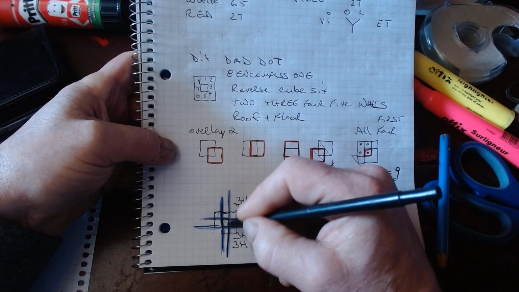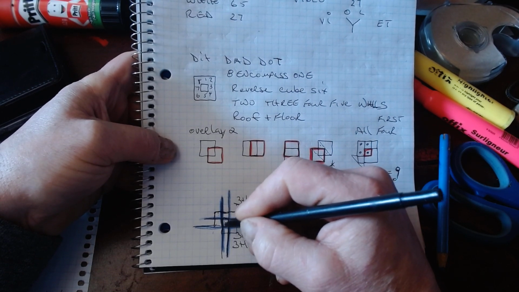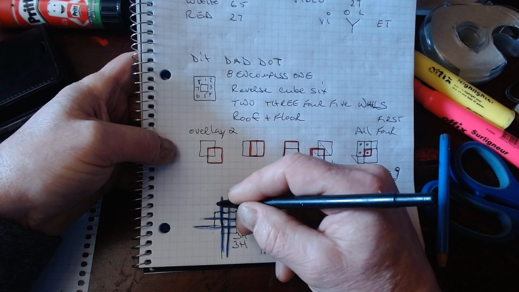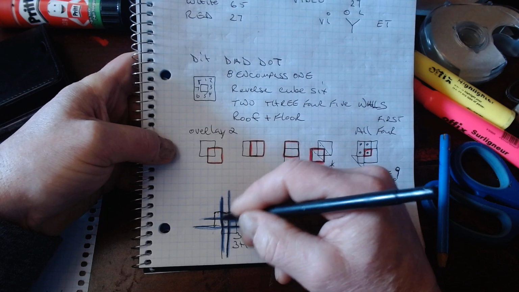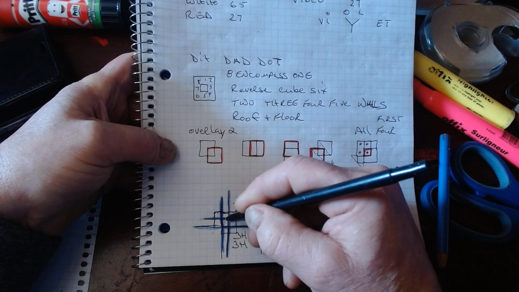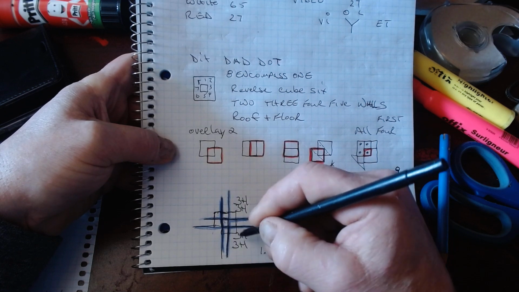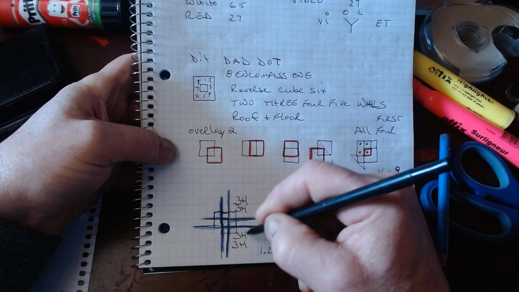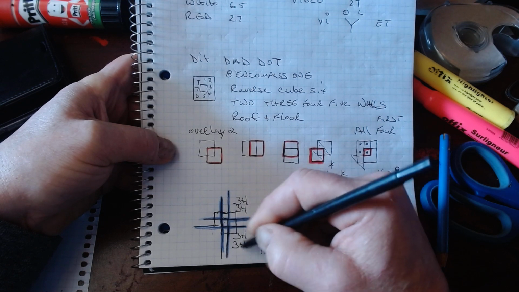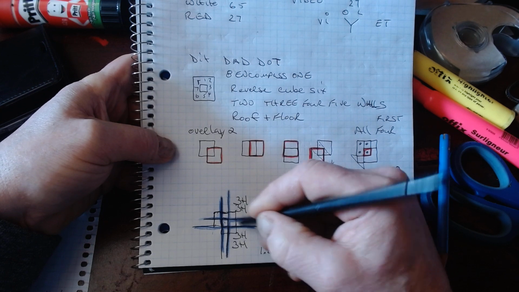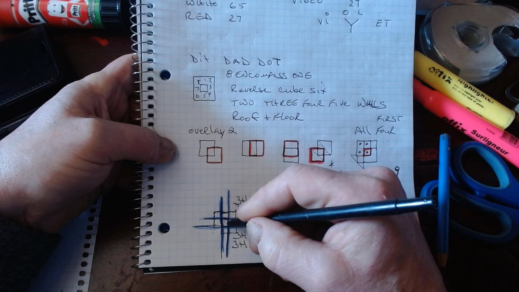The up one over here, turn it to the right, goes counterclockwise. Turn it to the right, goes counterclockwise. They're all going counterclockwise except for the one in the center, which is going clockwise.